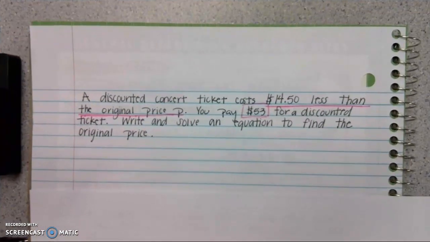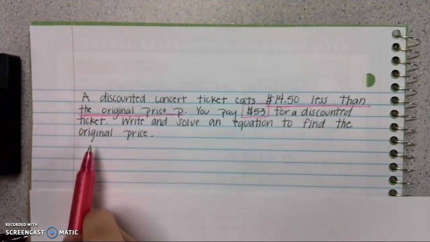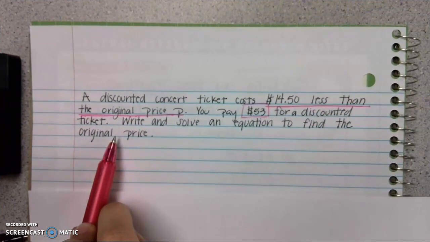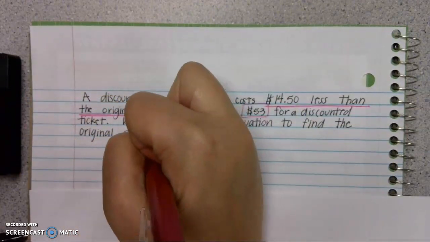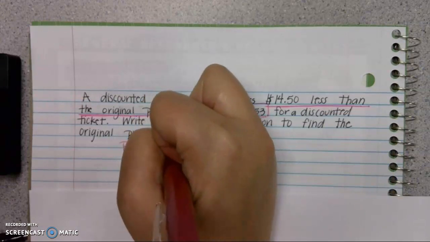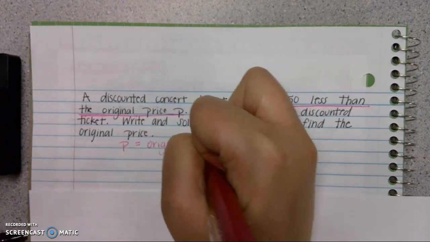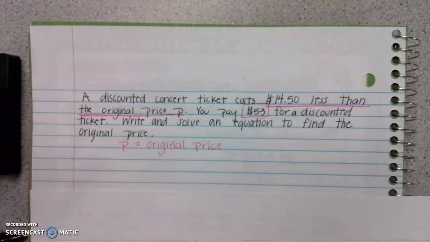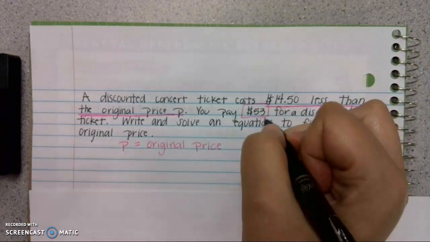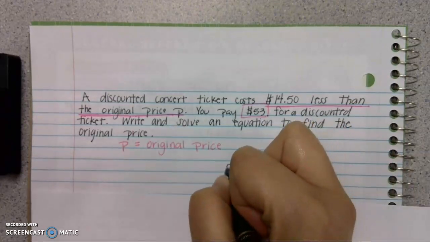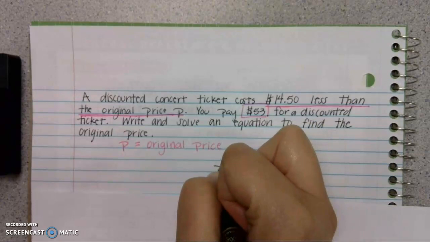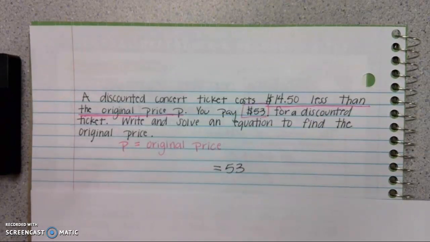Okay, so I'm looking for my original price, so that's what my variable is. P, remember, is the original price. That's what my goal is, I'm trying to find. And I know that I paid $53 for a discounted ticket. So if I know that I paid $53 for a discounted ticket, I'm going to set my equation equal to 53.